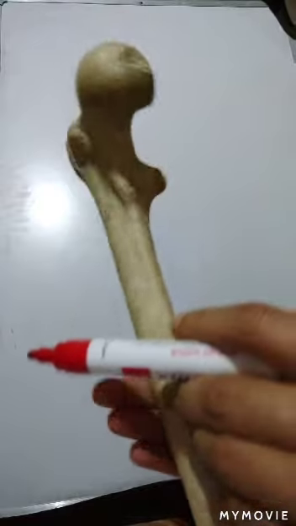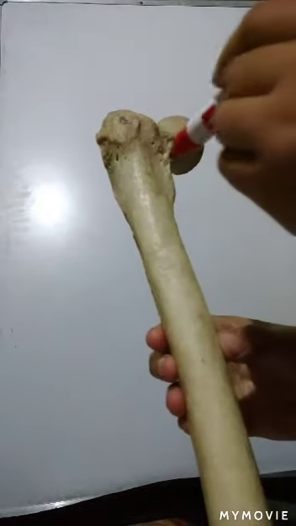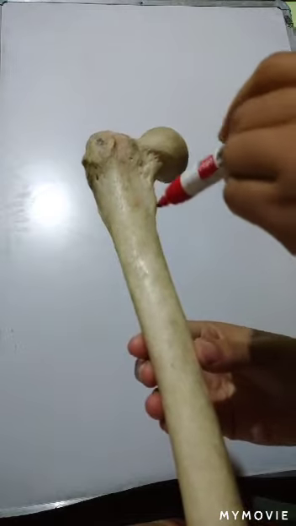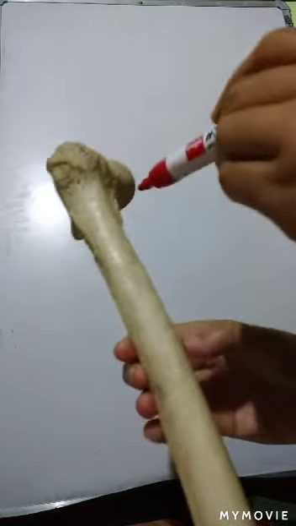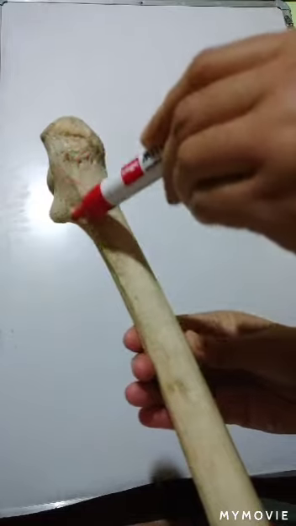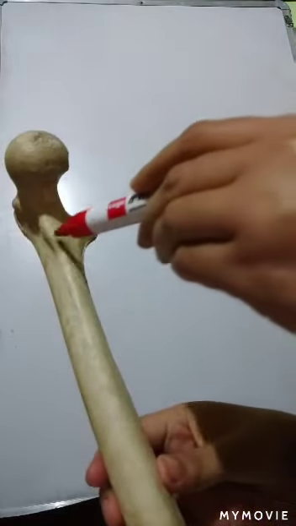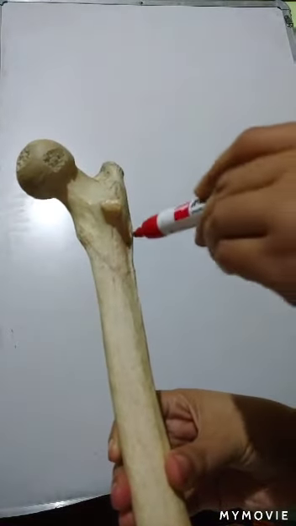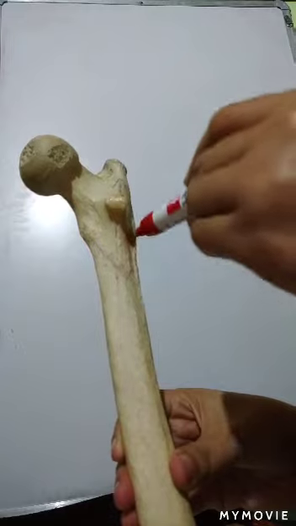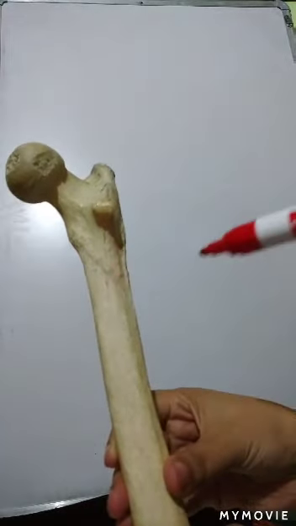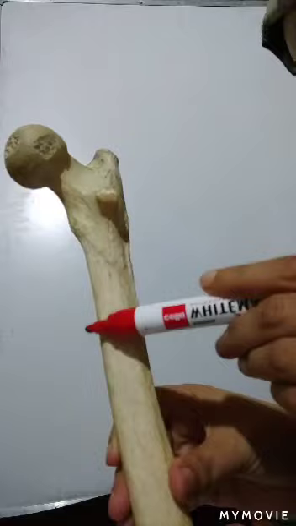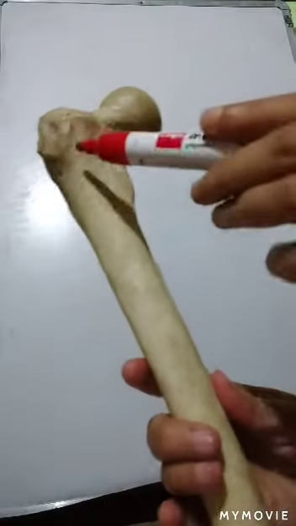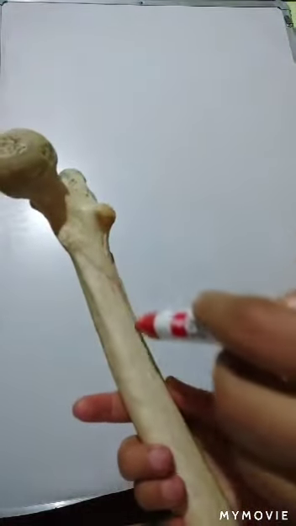The borders are the medial border, the lateral border, the spiral line, and the gluteal tuberosity. Now surfaces: anterior surface, medial surface, lateral surface, and posterior surface.